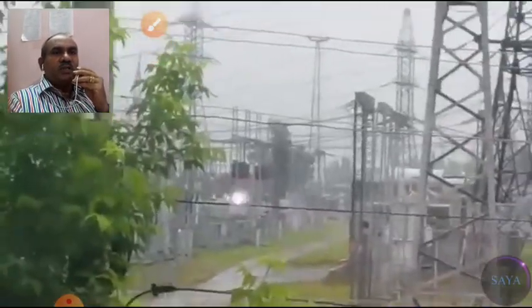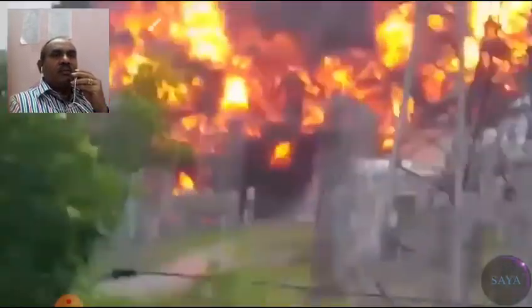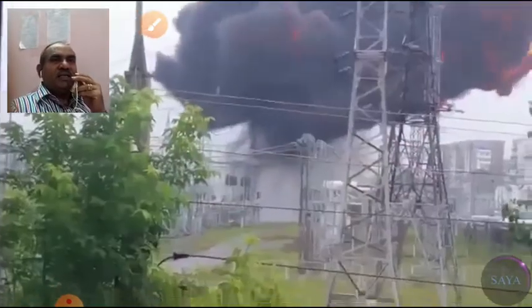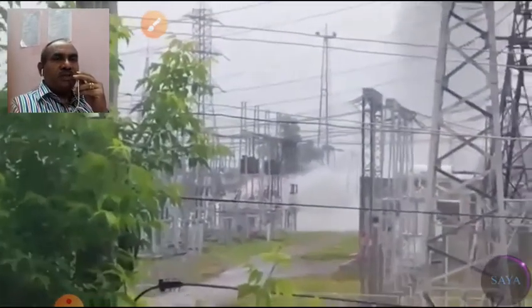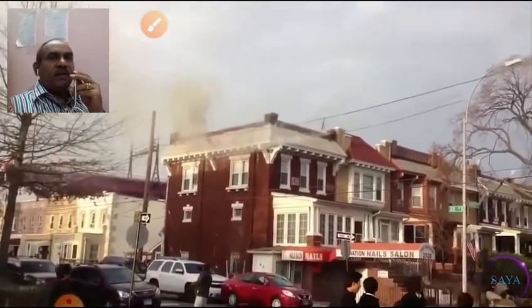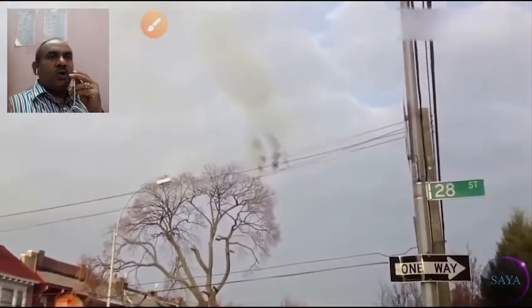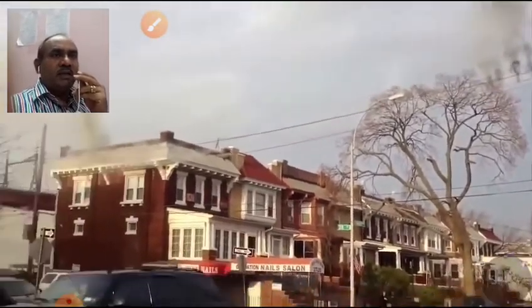In the substation, you can see the blasting of the PTR. You can see it. Lakhs of rupees. Now you can see the service wire. Between two poles, there is a small short circuit. It continues along the line. Total is burning.